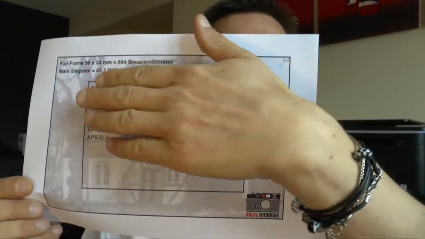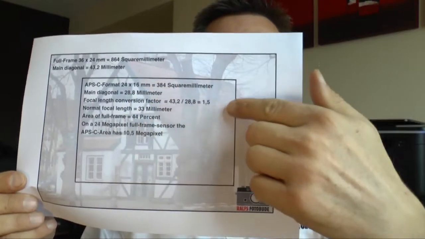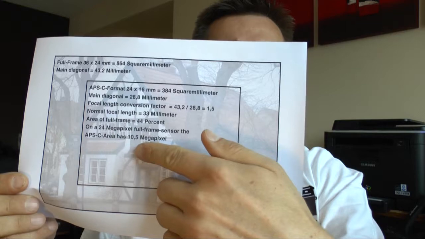So if you have a full frame sensor with 24 megapixel, the inner APS-C part is only 10.5 megapixel. So the question: I buy a full frame camera, make an APS-C crop and have the same result? No, you don't. You only have 10.5 megapixel in the APS-C area, compared to 24 megapixel of an original APS-C camera.